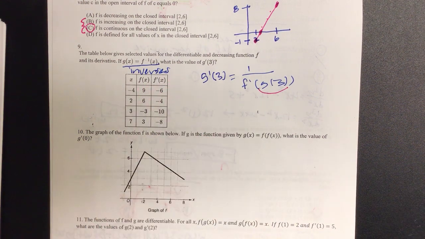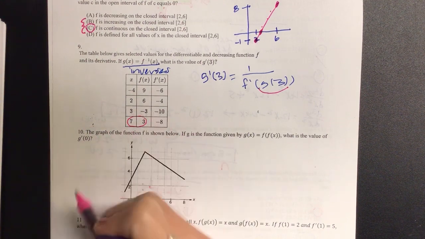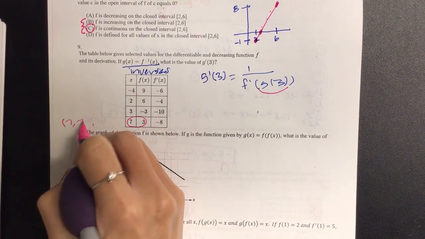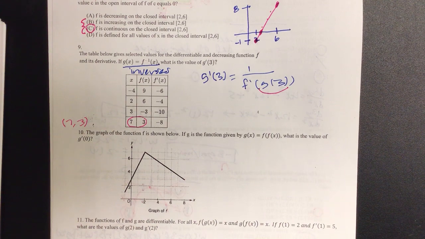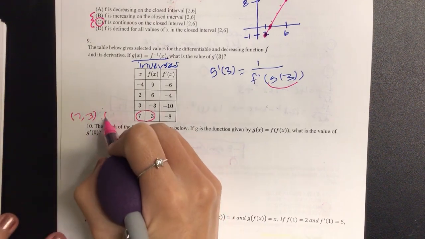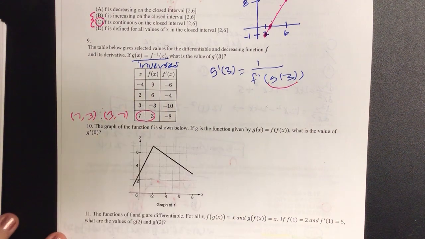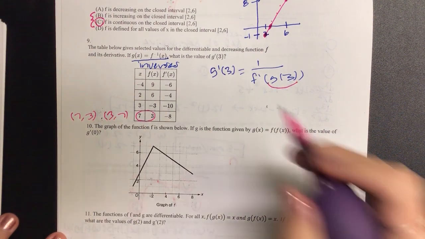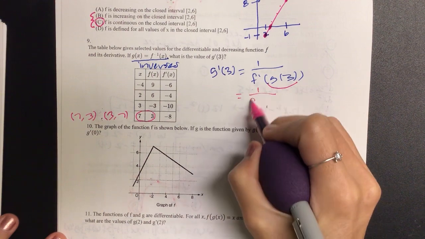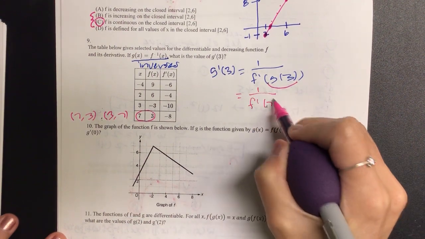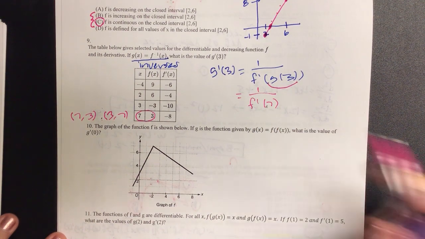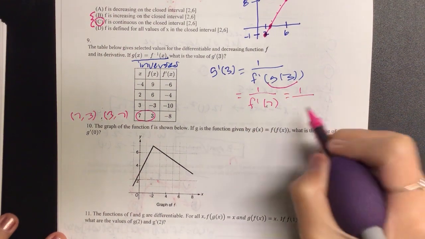No. But if I look at this guy right here, it says I have 7, 3. That will be for the f of x. For g of x, because they're inverses, I could swap them and say 3, 7. So do I now have g of 3? Yes, I do. 1 over f prime of 7. And then do I have f prime of 7? 1 over what? Boom.